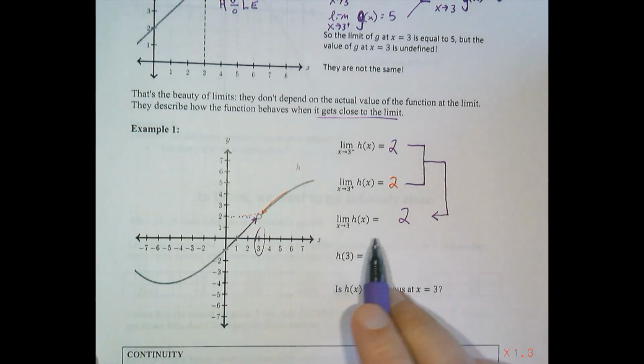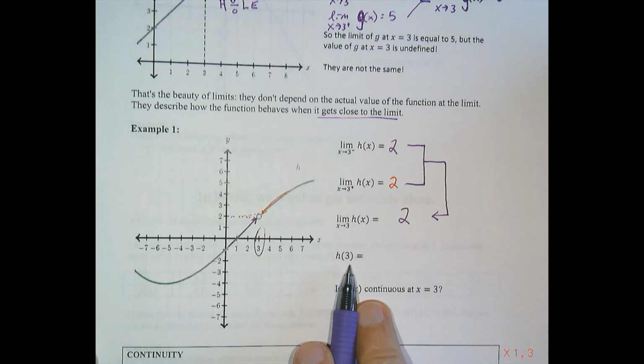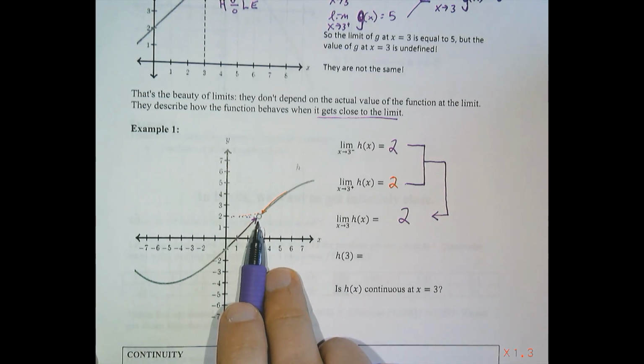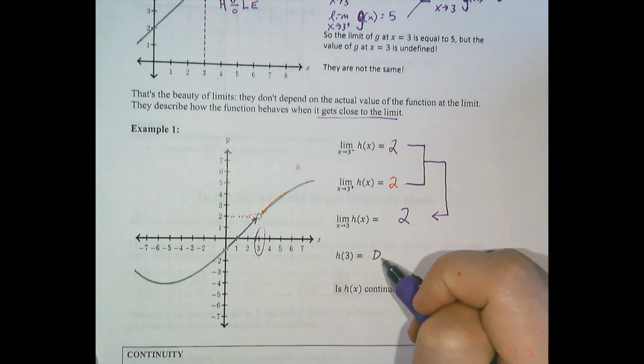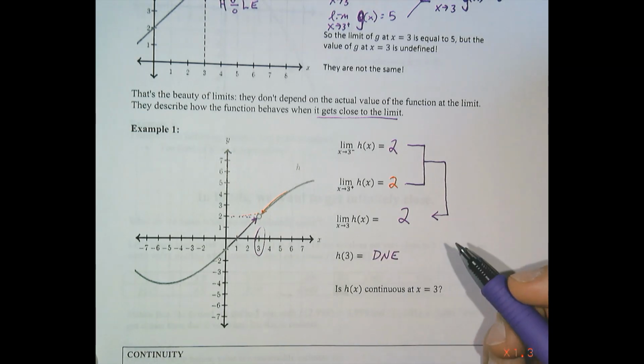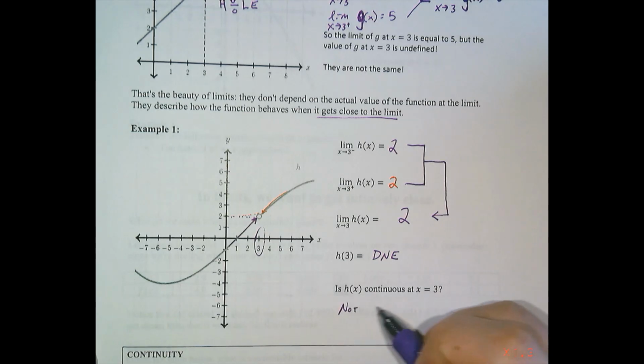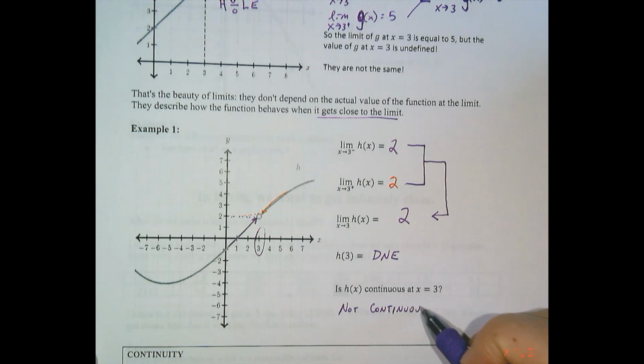Finally, they ask the question, what is the value of h of 3? And h of 3, we can see there is a hole there, so h of 3 does not exist. And therefore, h of x is not continuous. More specifically, it's not continuous because it has a hole.